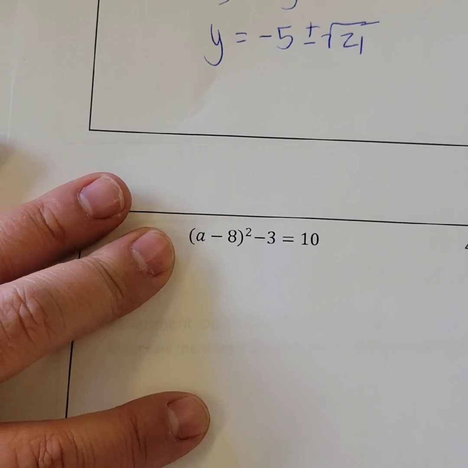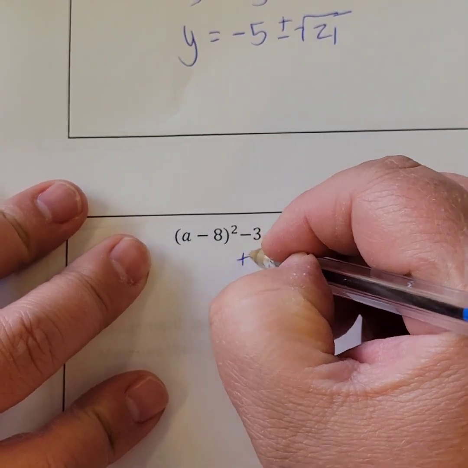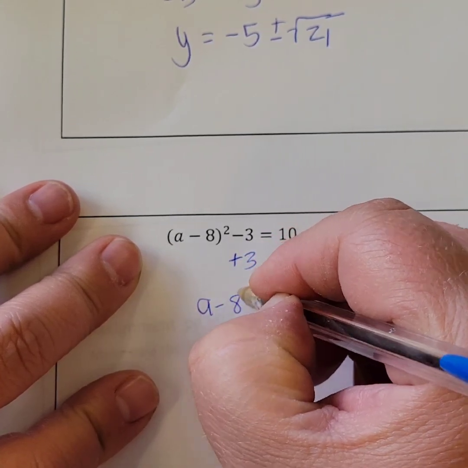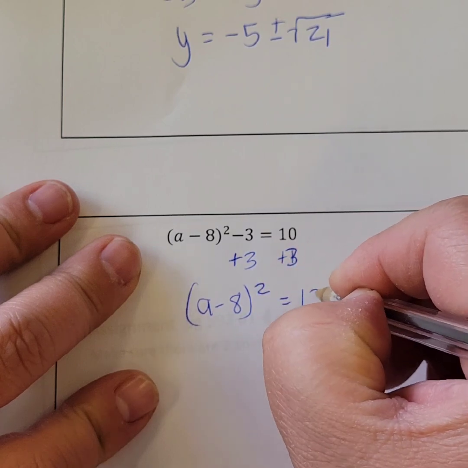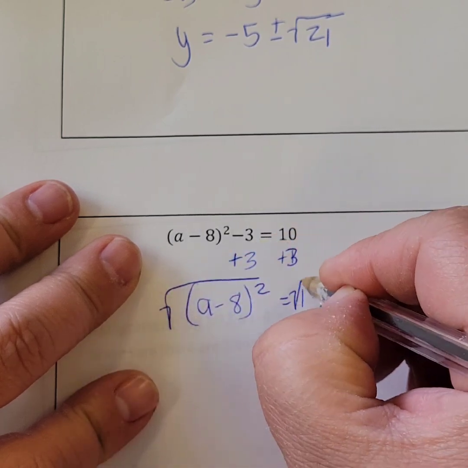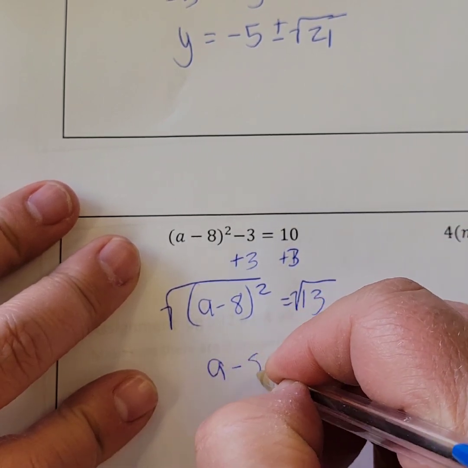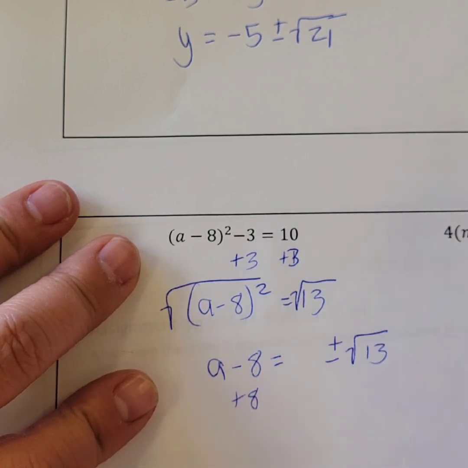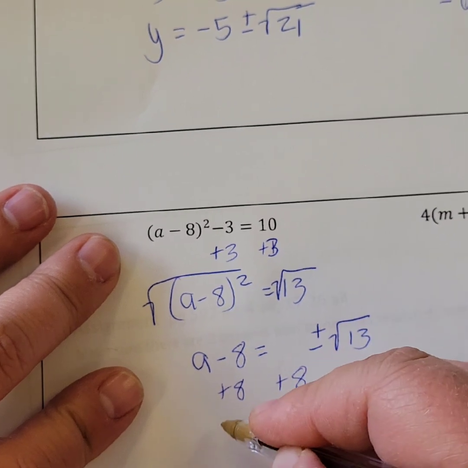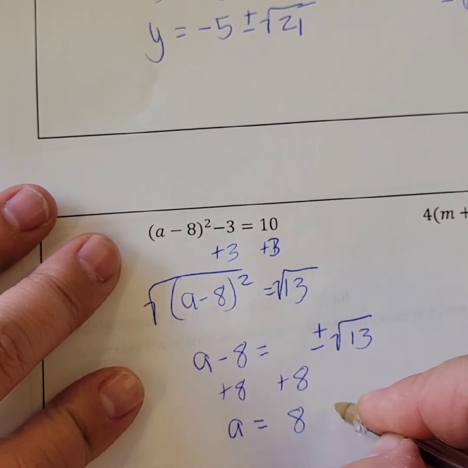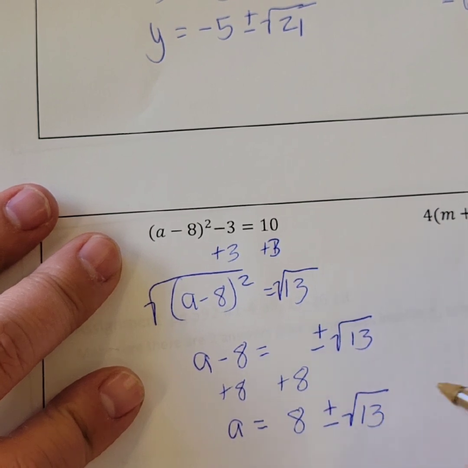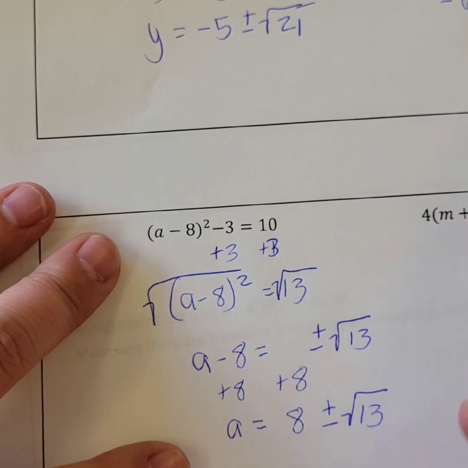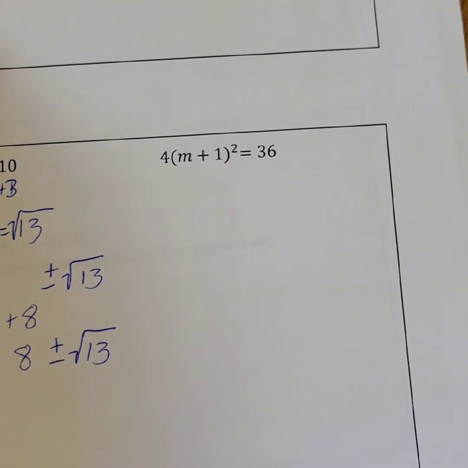Okay, so same thing here. We need to get rid of the 3 first. Plus 3. So we have a minus 8 squared equals 13. Square root both sides. So a minus 8 equals plus or minus the square root of 13. Add 8. So a equals 8 plus or minus the square root of 13. And again, that's a perfectly acceptable answer because we can't break 13 down, so we're just going to leave it.